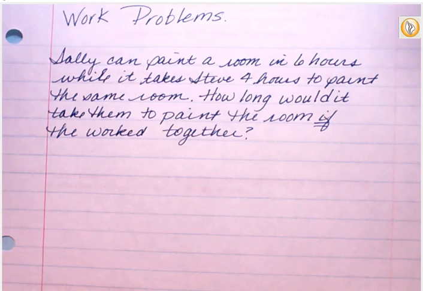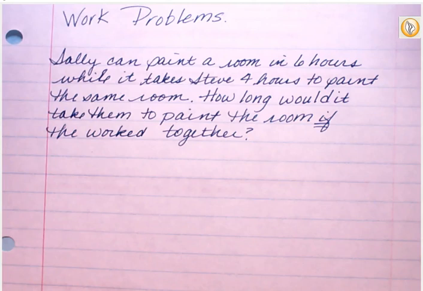Alrighty now, so here we go. This last type of rational equation word problems that we're going to be dealing with today are work problems. Work problems are probably some of the most difficult types of rational equation word problems that you can deal with, but the trick is how you think about it.